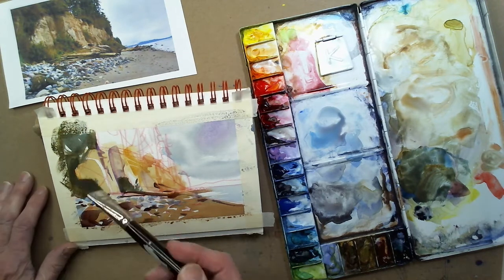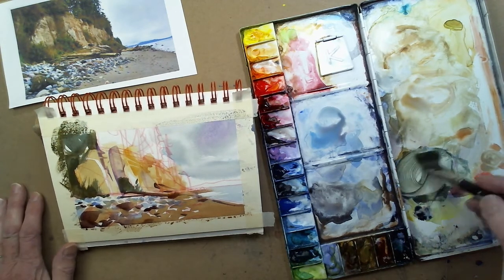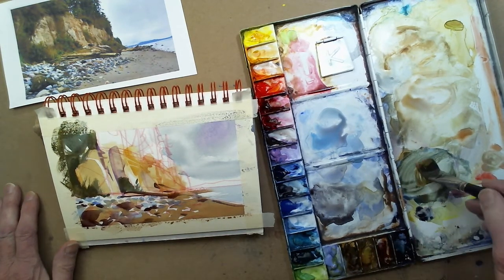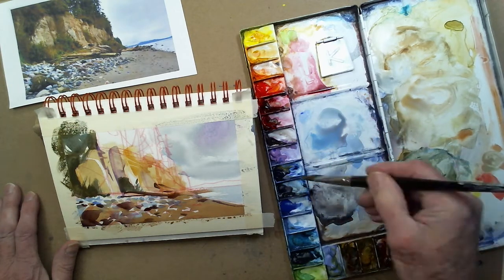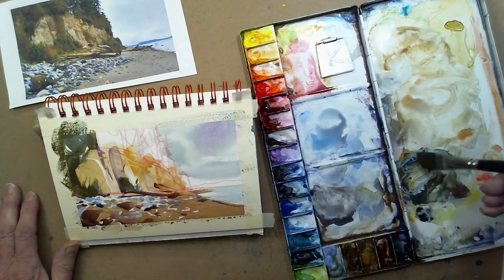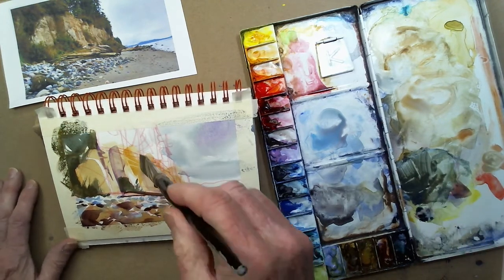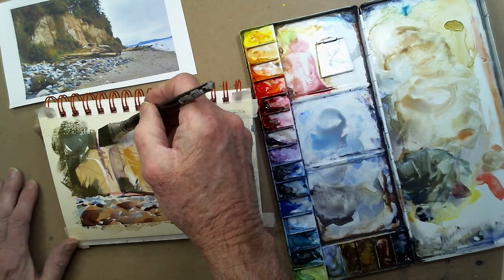When you paint this way, paint indicatively as opposed to getting out the little brush and trying to put in too much detail too early. It's a much fresher kind of painting.